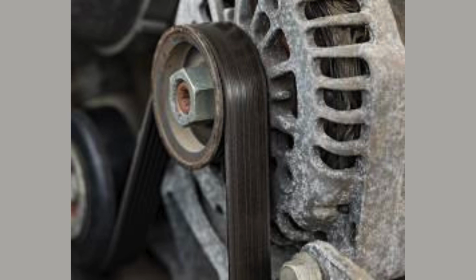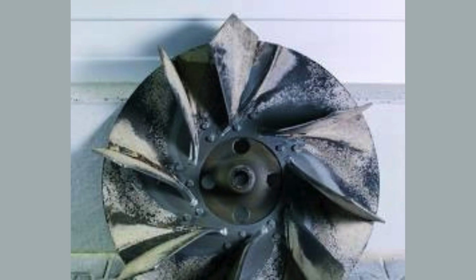Failed run capacitor. The run capacitor is a critical component that provides the initial surge of power to start the fan motor. A faulty capacitor can prevent the motor from starting or cause it to run inconsistently. Bearing failure. Bearings support the rotating shaft of the fan motor. Over time, bearings can wear out due to constant use or improper lubrication, leading to noise, vibration, and eventual motor failure.